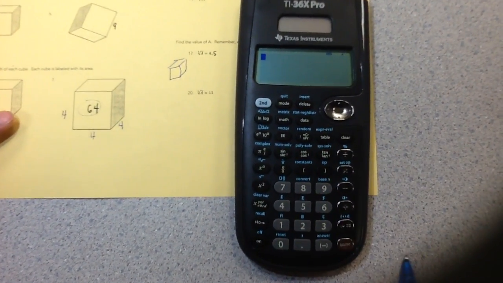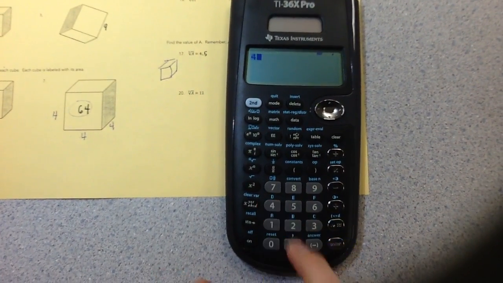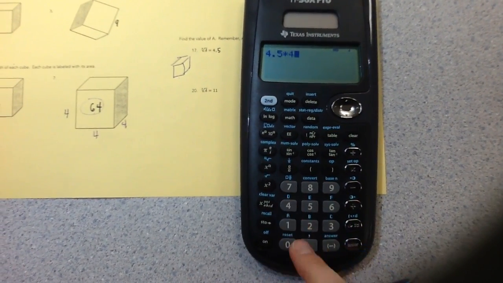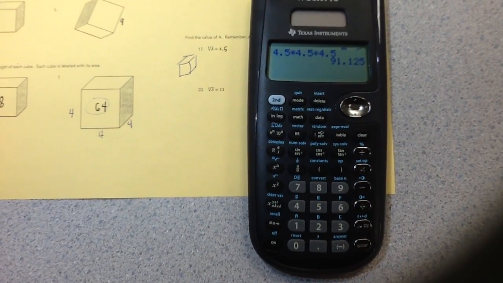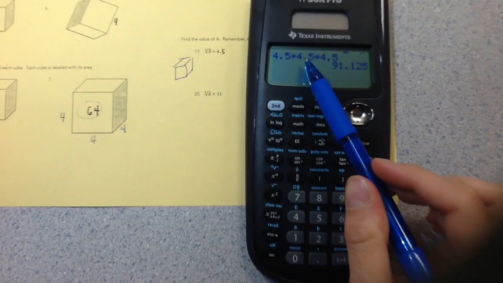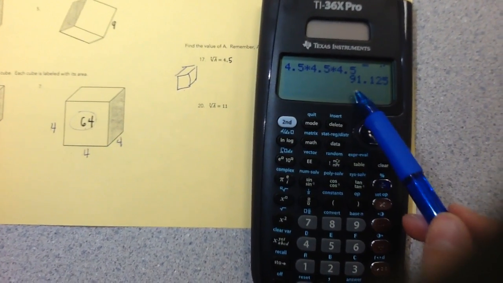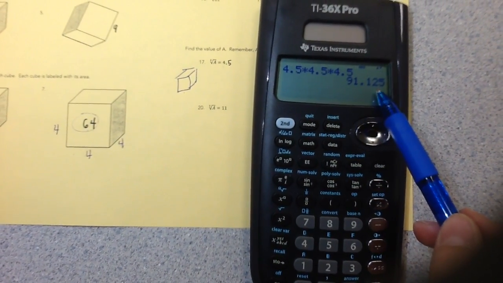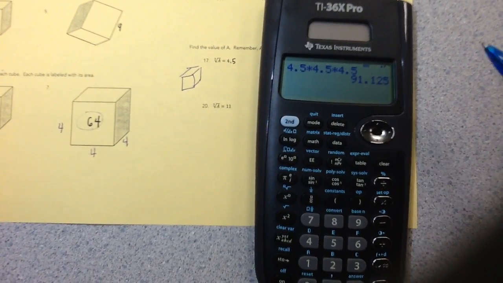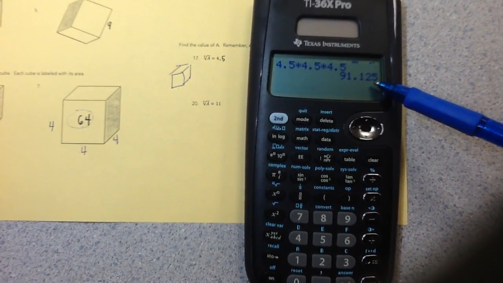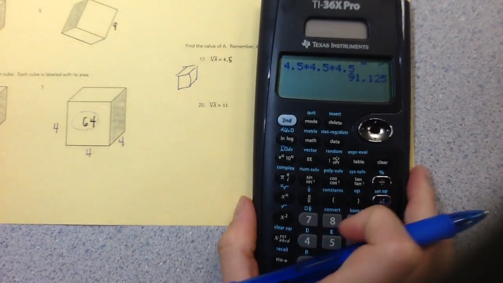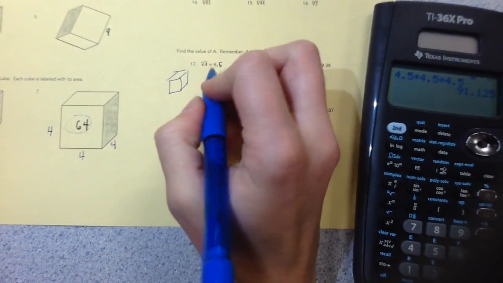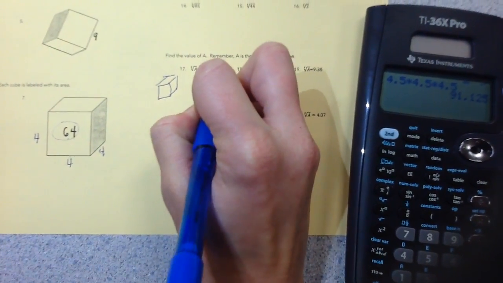In other words, we're going to cube it, because we are figuring out the volume of a cube. When you multiply 4.5 times itself 3 times, the volume of our cube is 91.125. Since the third decimal digit is a 5, which is greater than 4, we're going to round the second decimal digit up from a 2 to a 3. So our answer, our volume for this problem, would be 91.13.